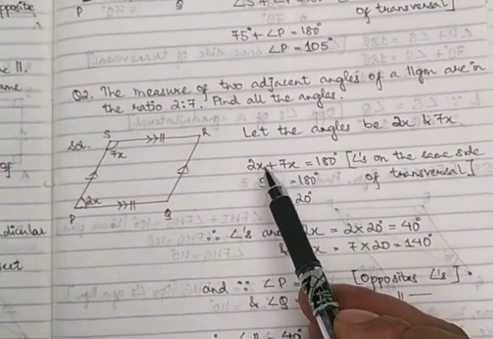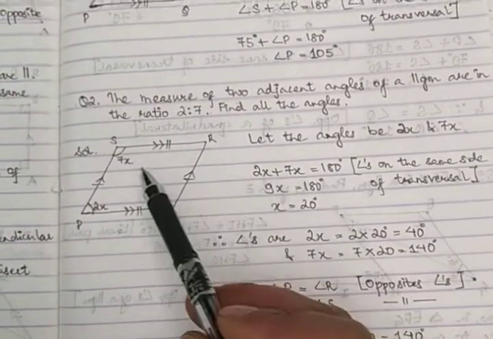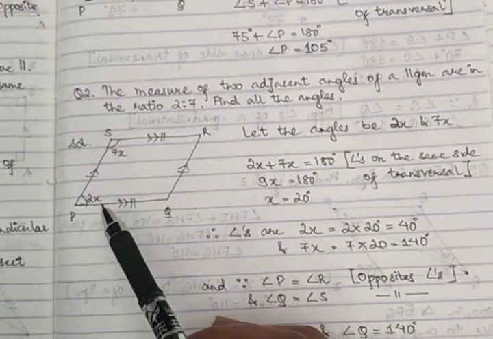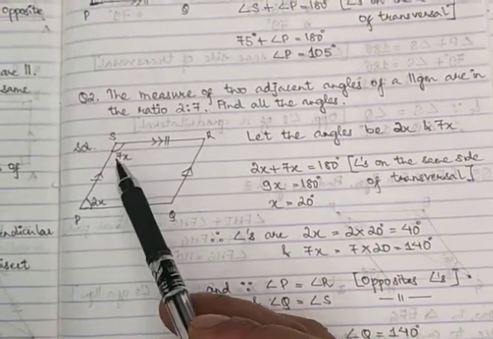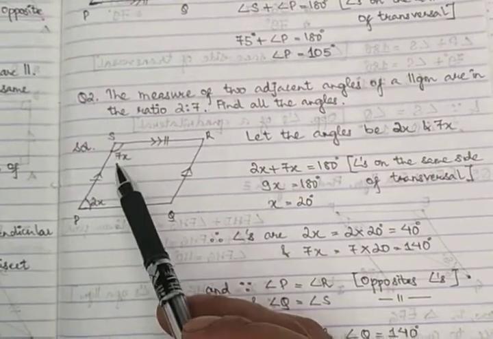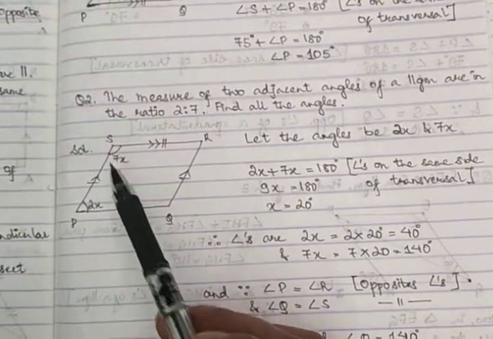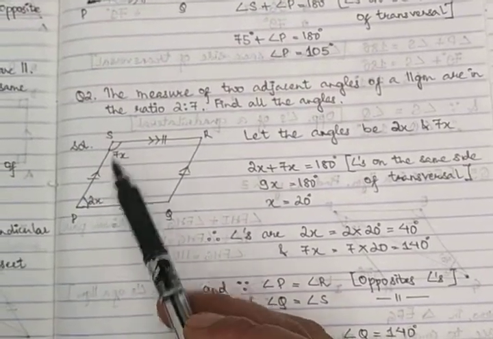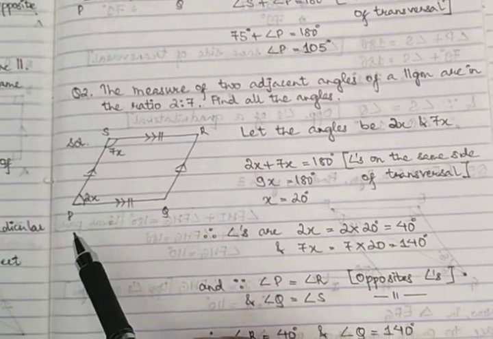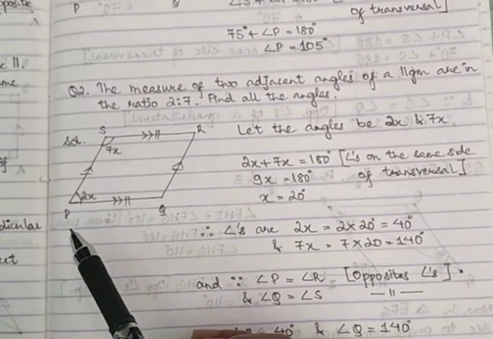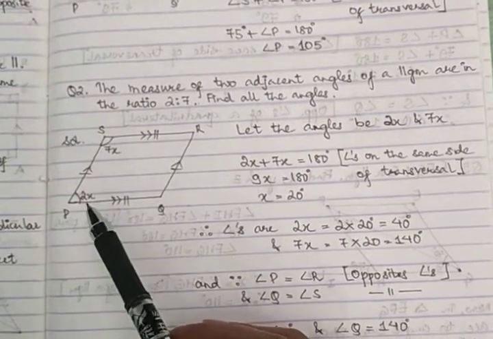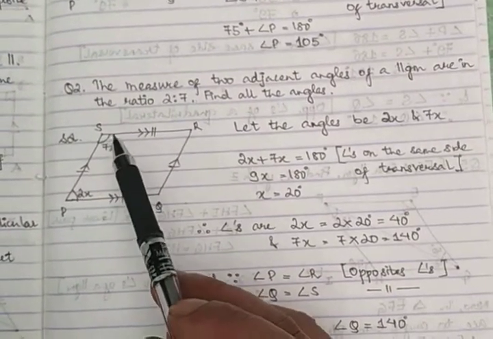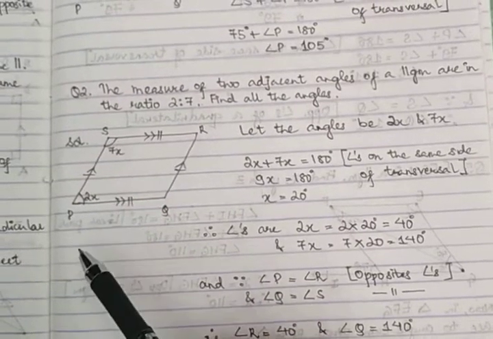Now, 2x plus 7x equals 180 degrees. That's what we know, angles on the same side of the transversal. We can call it co-interior angles as well. This is from the concept of parallel lines and transversal from class 7, remember that. If you couldn't recall it, you can go to the class 7 video where I have given the topic, parallel lines and transversal.